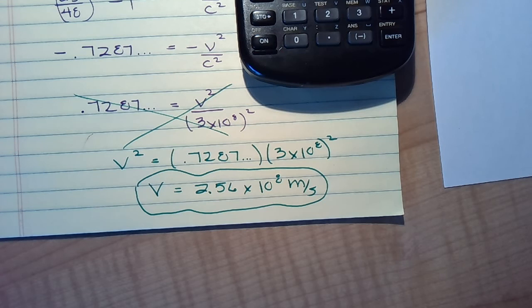So I have 0.7287, and all of the other stuff that's on my calculator, equals v squared over, now this time I'm going to put in the value of 3 times 10 to the 8th squared. And I'm trying to solve for v squared. So again, I'm going to cross multiply. So v squared is going to equal that number on my calculator screen, 0.7287 with all those extra decimal places, times 3 times 10 to the 8th, squared. So I have the number on my calculator screen, but I had to get rid of the negative.